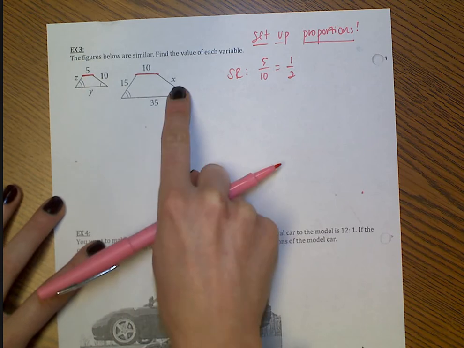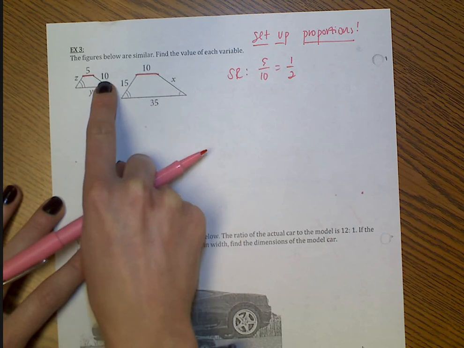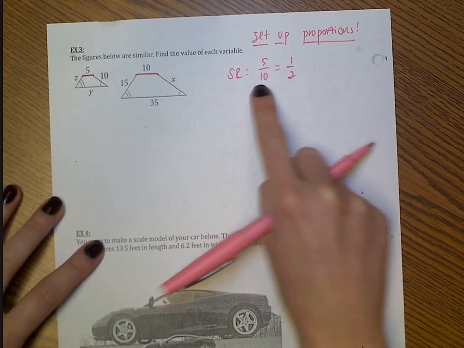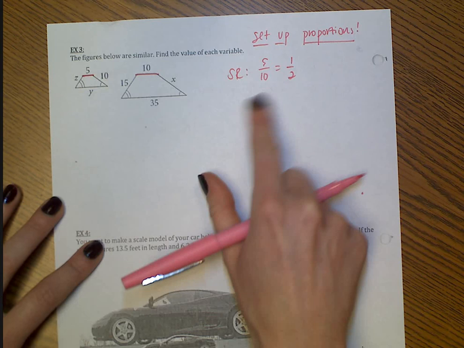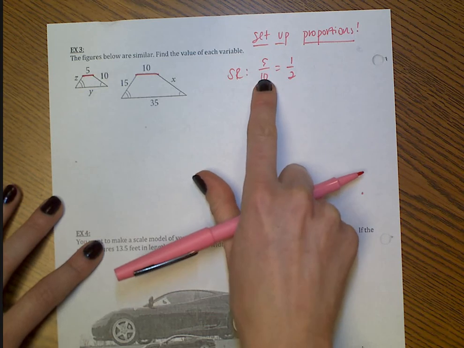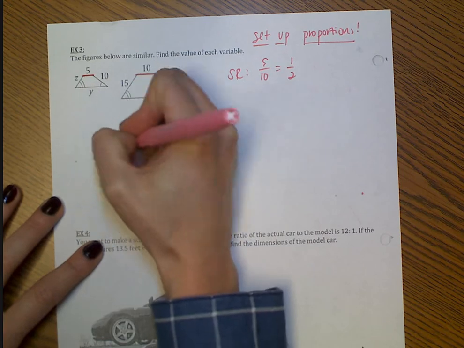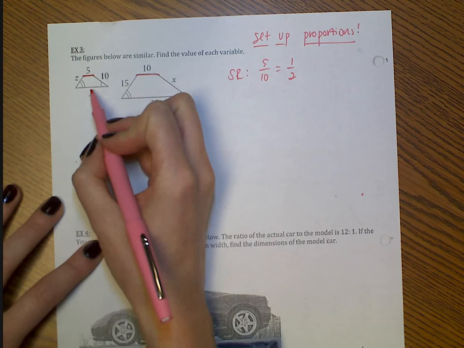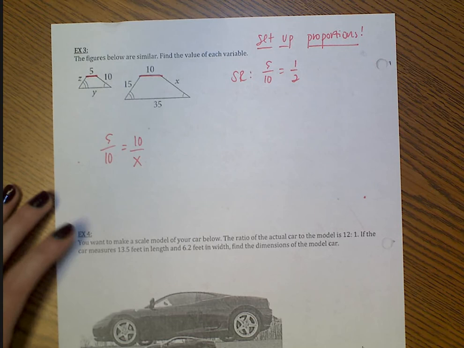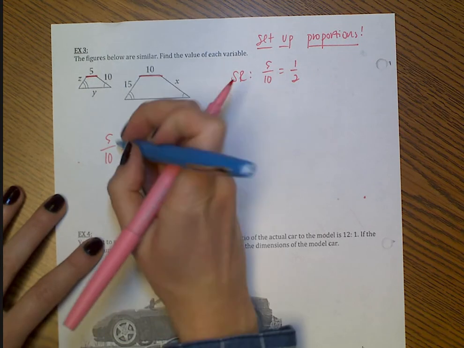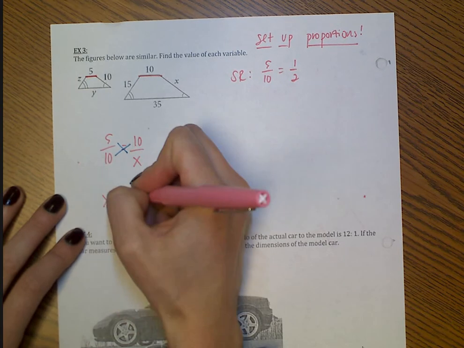Let's do x first. Let's see, x goes with 10 here. So I can use 5 over 10 or I can use 1/2. It doesn't matter in your proportion. I'm going to show you setting up a proportion using the original 5 over 10. So to find x, I would do 5 over 10 equals, come back to the little quadrilateral and say 10 over x. So 5 over 10, 10 over x. Then you just cross multiply and divide, and you should get x is 20.